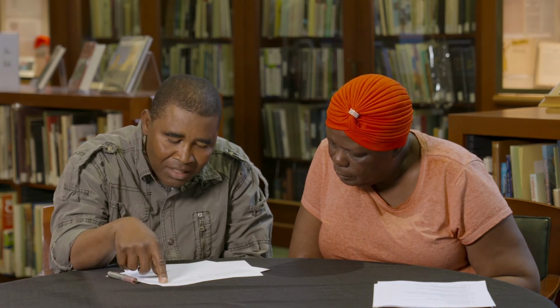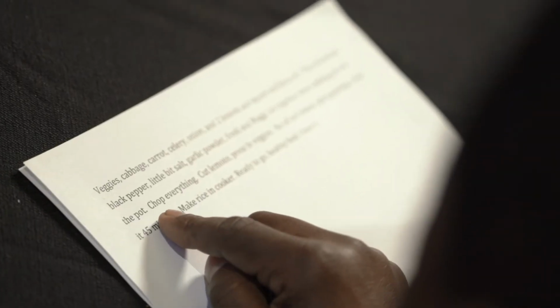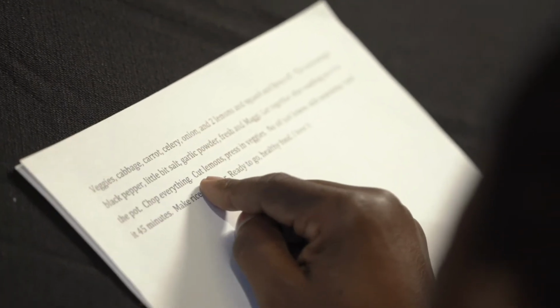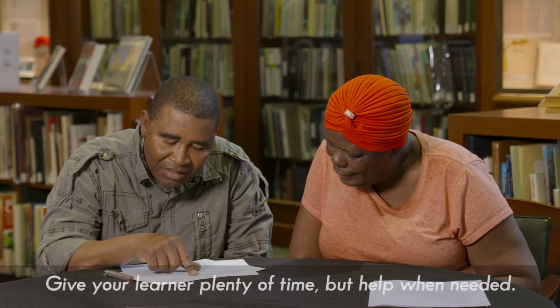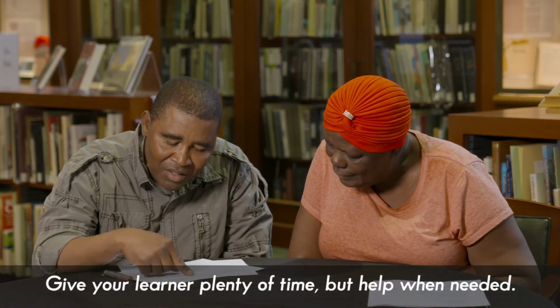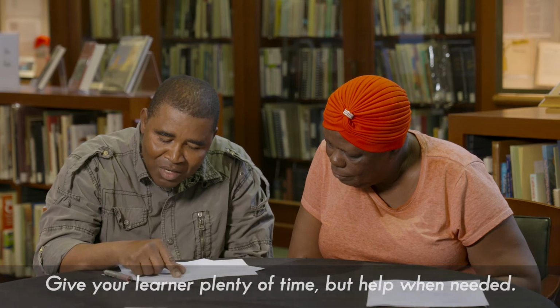Get together after washing. Put it in the pot. Chop everything. Cut lemon. Press in veggies. No oil, just lemon. Add seasoning. Cook it 45 minutes. Make rice in. Cook. Ready to go. Eat food. I love it.